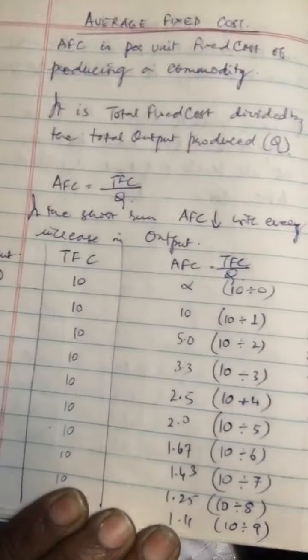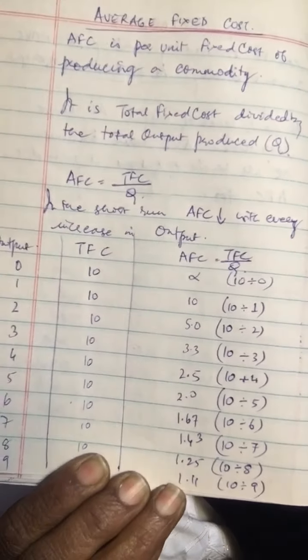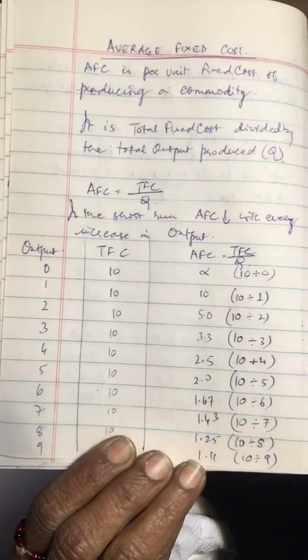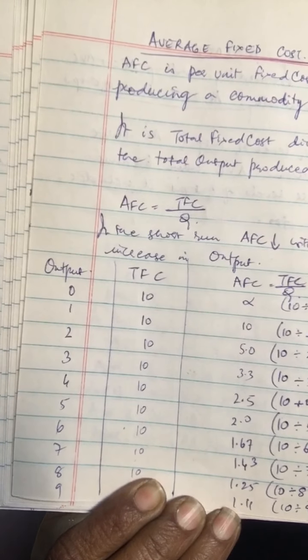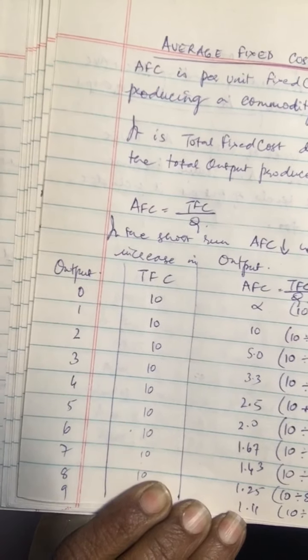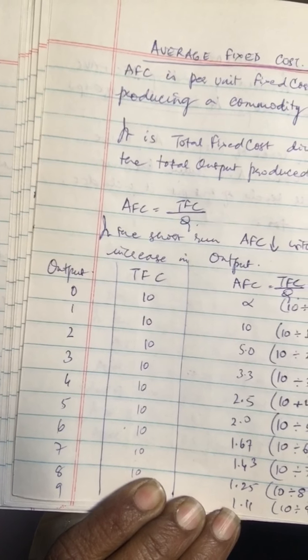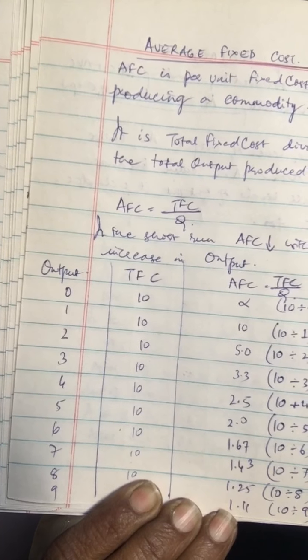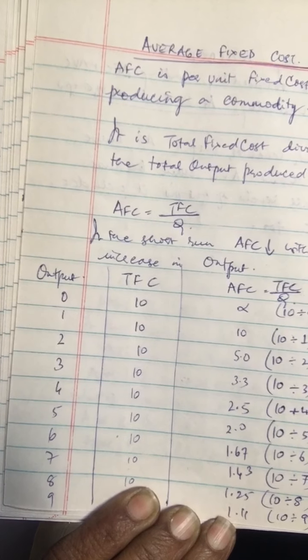Since total fixed cost remains the same, average fixed cost keeps on diminishing with the increase in output. So just have a look. You can see how the values are falling when you see the table. Okay, so average fixed cost is just that. We've seen that it is the total fixed cost divided by the total output produced.